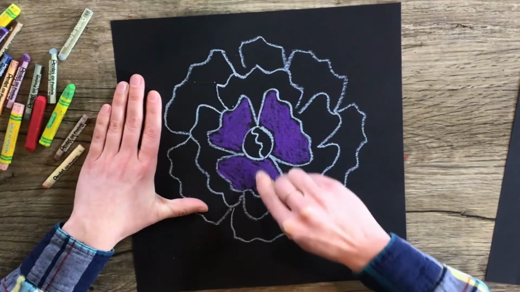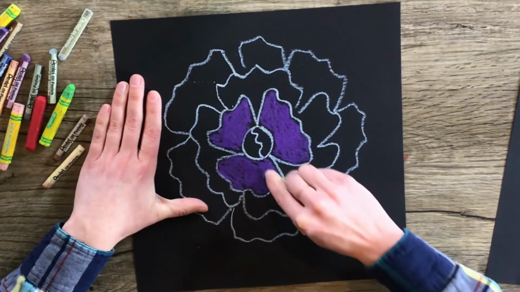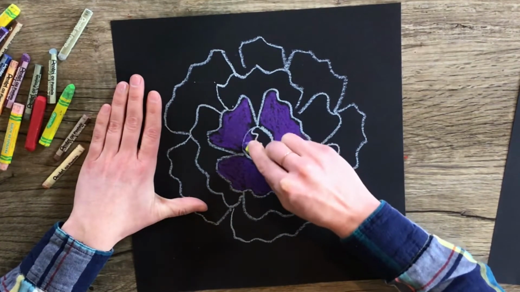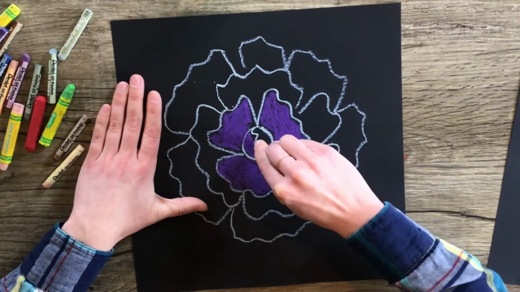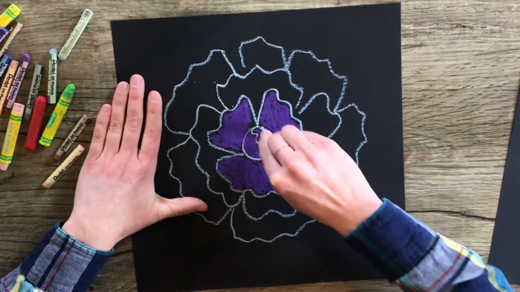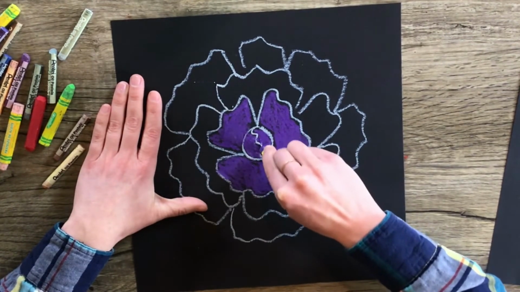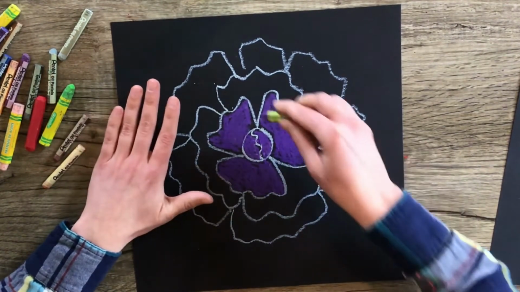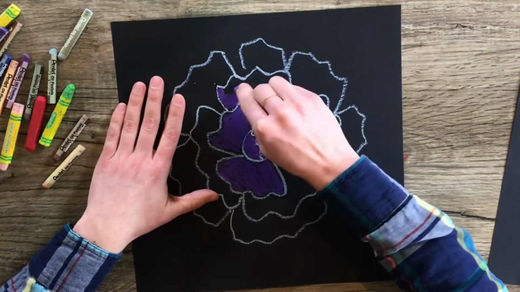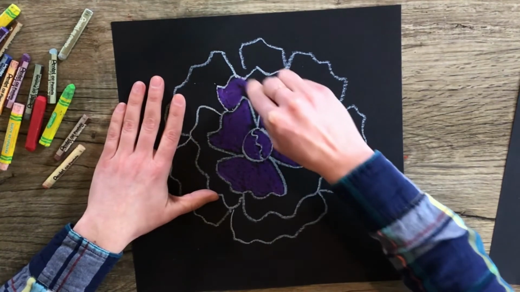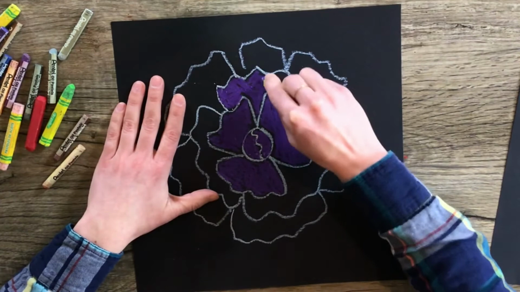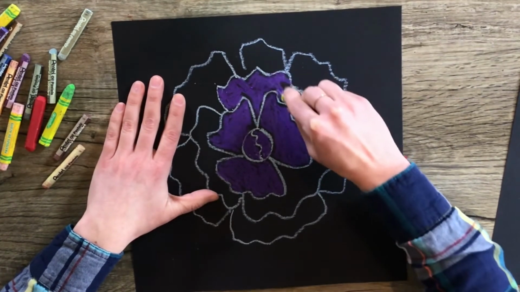If you are unable to hold it down, one other thing you can do is to tape your paper down. That's fine too. You can do that with blue painter's tape, or even the beige drafting tape. That's okay. It won't rip the paper as much. I just would say be careful about using Scotch tape, because that might rip the paper. Okay, so we've got some petals done. I'll do this last one here.